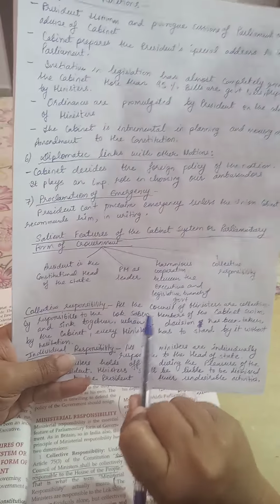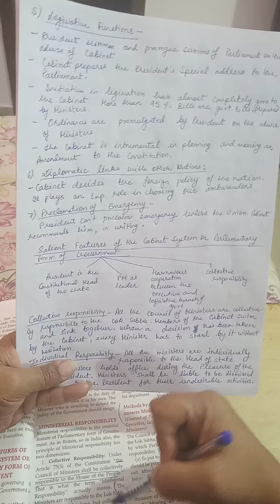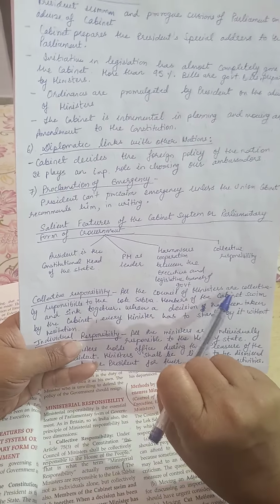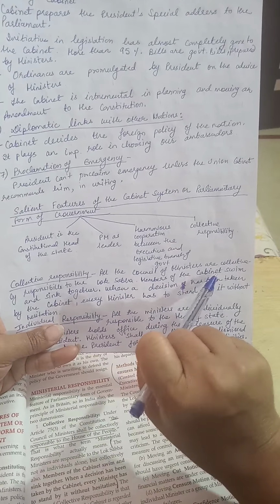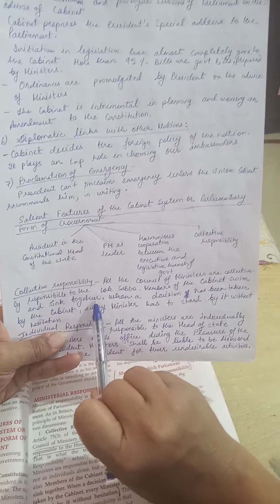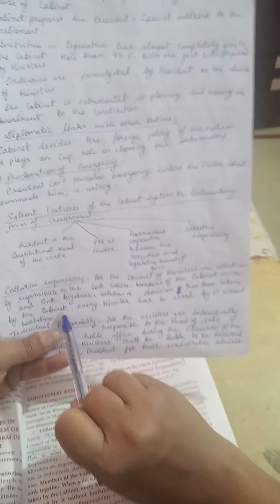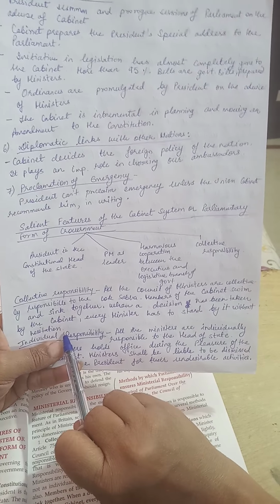First, we will discuss the collective responsibility. I have written these points from your book only, so you also mark whatever I have written here in the notes. All the council of ministers are collectively responsible to the Lok Sabha. Members of the cabinet swim and sink together. When a decision has been taken by the cabinet, every minister has to stand by it without any hesitation.